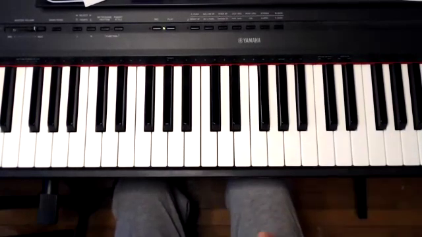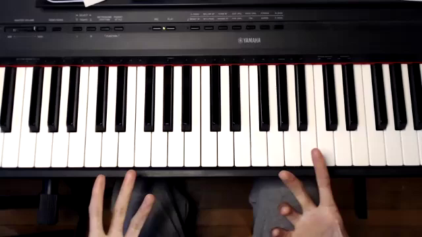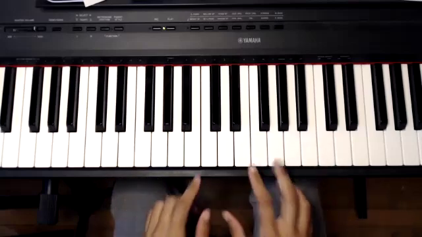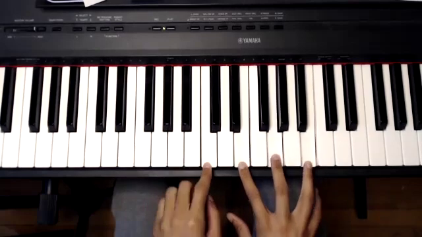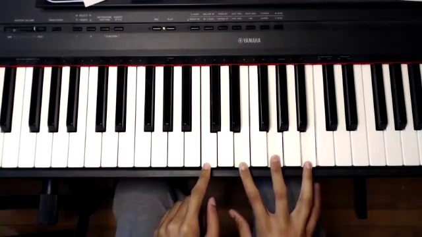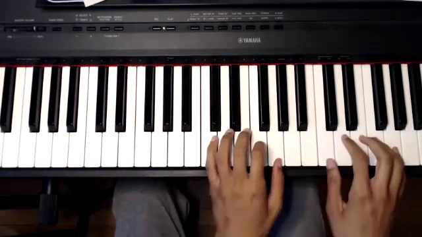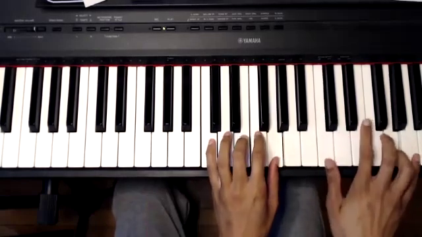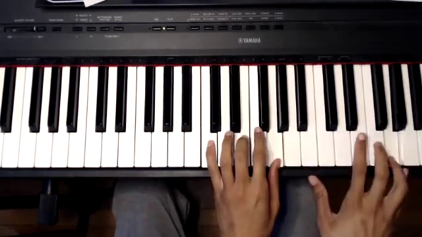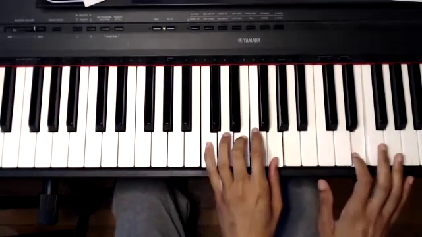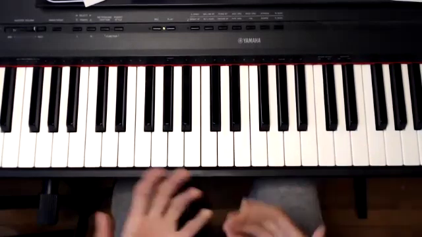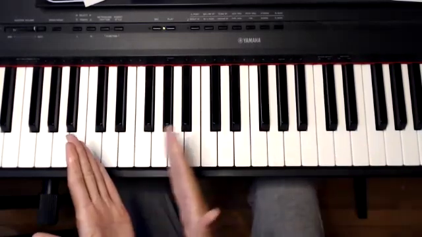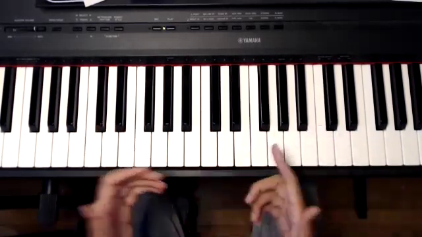So when we're talking about chord progressions, and what is a chord? A chord is a group of 3 or more notes that are played at the same time. So this is a chord. So basically, a chord progression is just a series of chords that occur in a song one after the other.